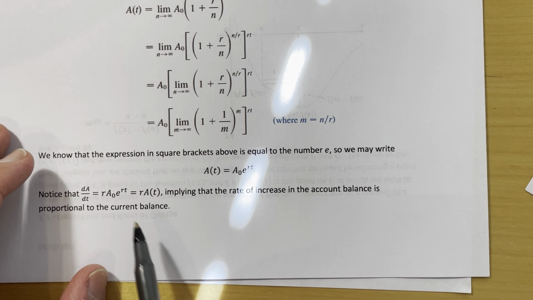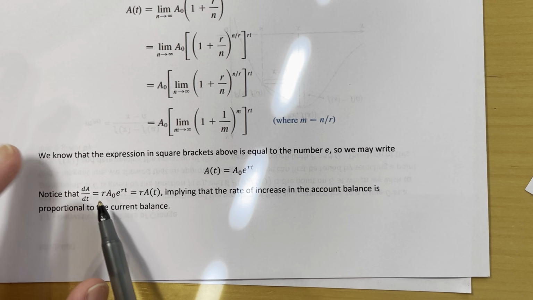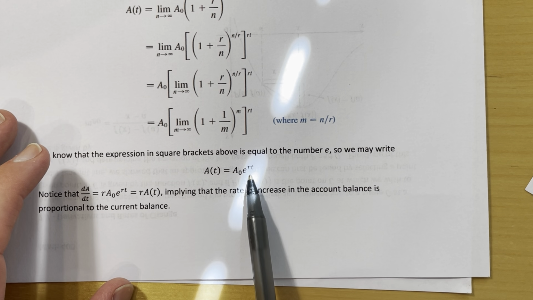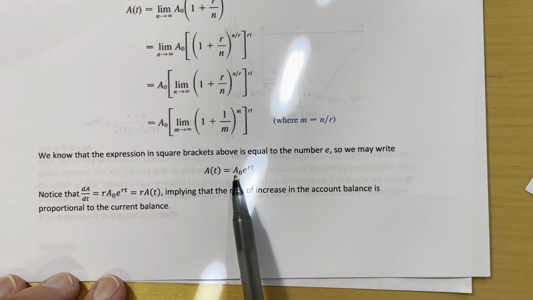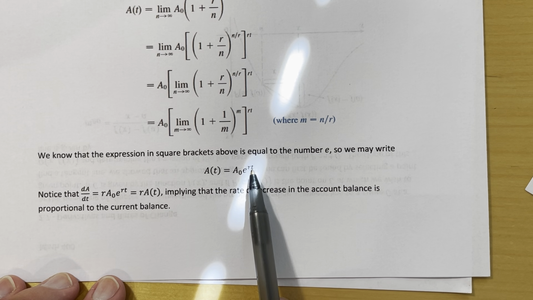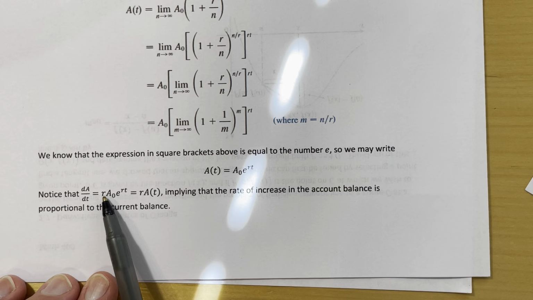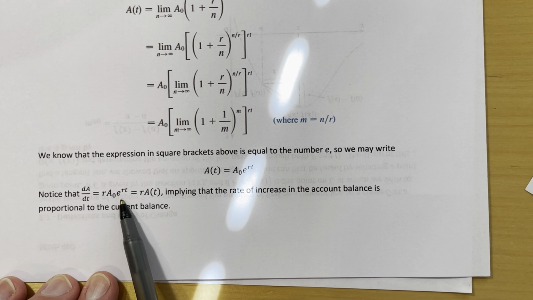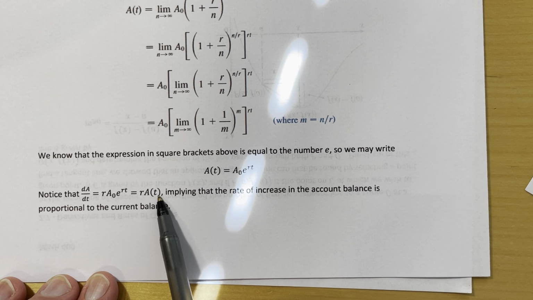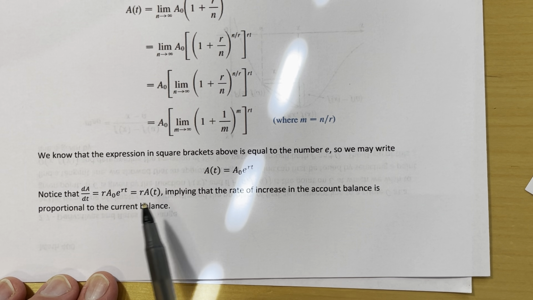Okay? Now, not only that, notice that if I were to differentiate this thing with respect to t, this is just a constant times an exponential function, and using my chain rule to differentiate, dA/dt would just be equal to r, that's a constant, A naught e to the rt. Of course, A naught e to the rt is my function that we started with, A of t.